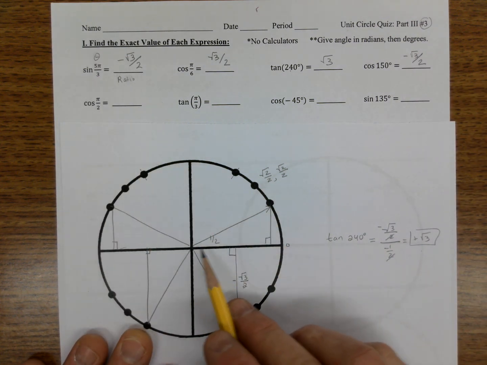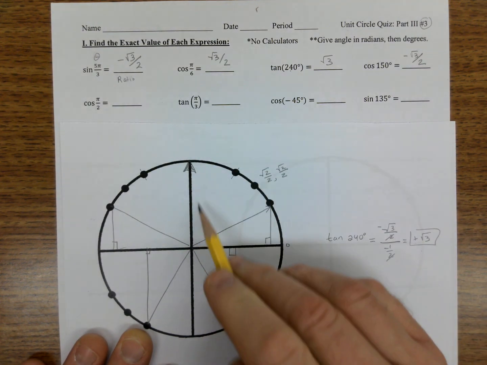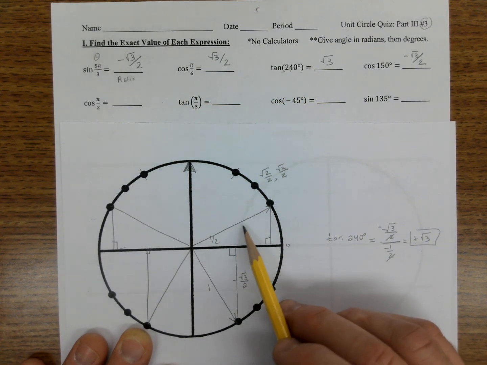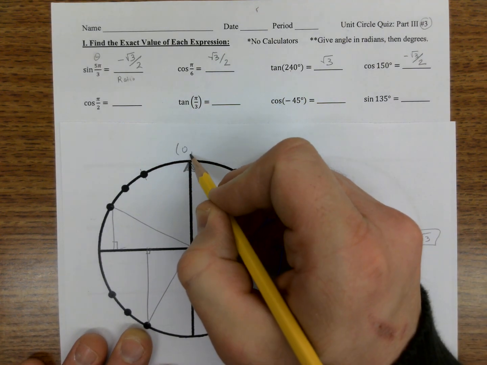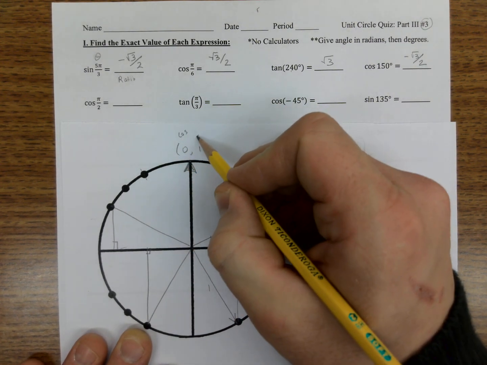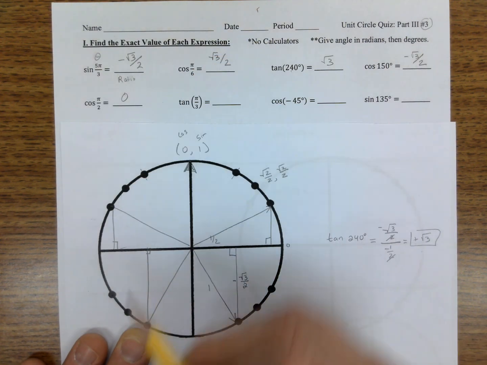Cosine of pi over 2. Where's pi over 2? Pi over 2 is this angle here, and that doesn't make a triangle. So our thinking with the triangle kind of falls apart there, but we do know that it is the point (0, 1). And we do know that this is the cosine value and this is always the sine value. So the cosine of pi over 2 is simply 0.